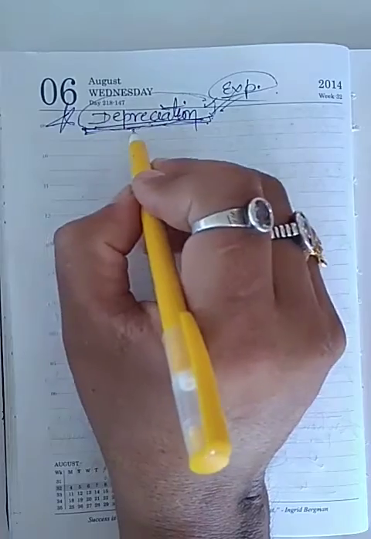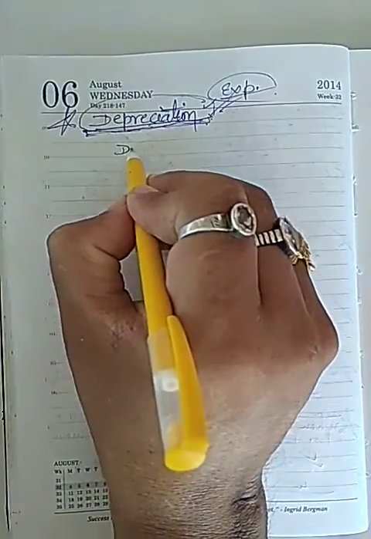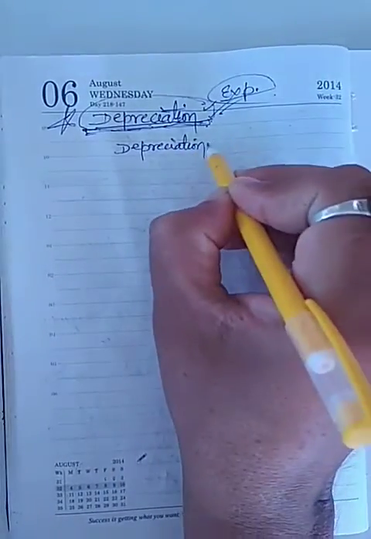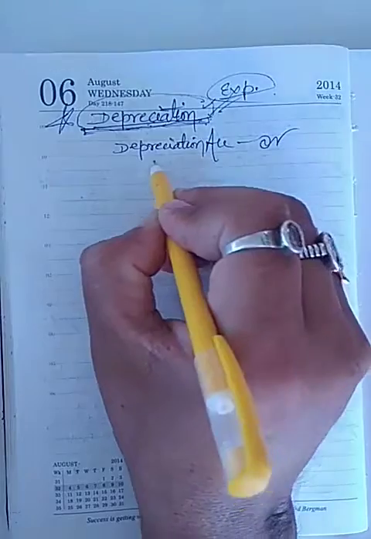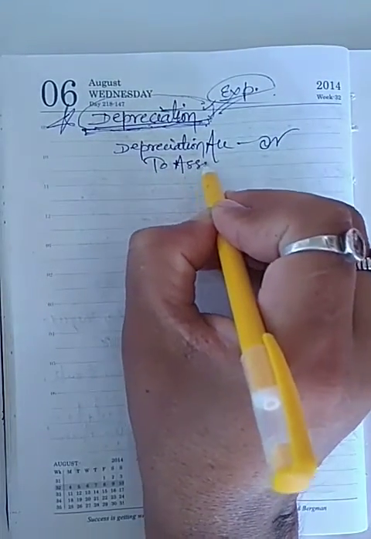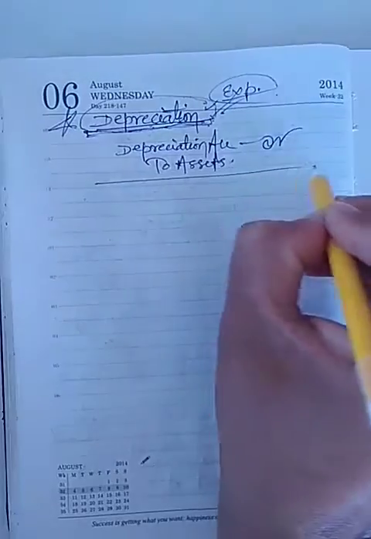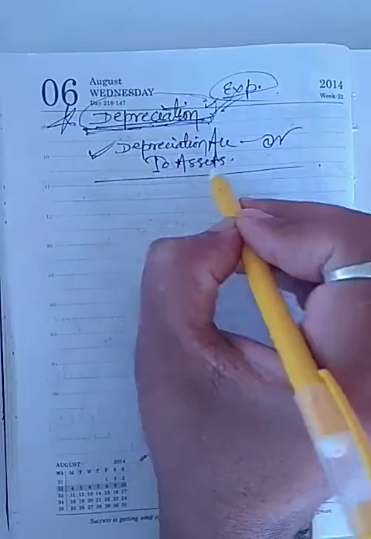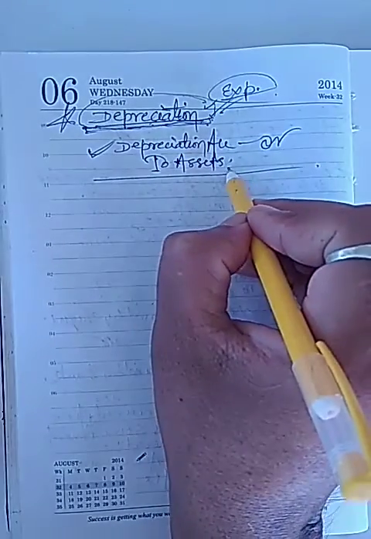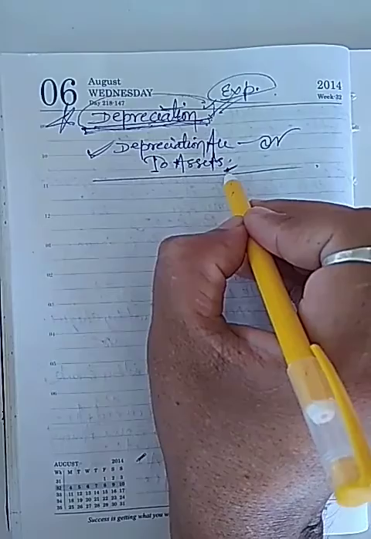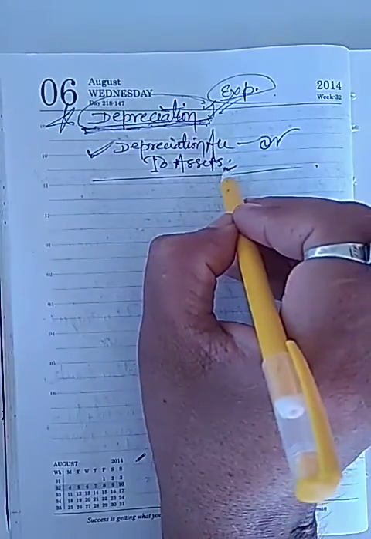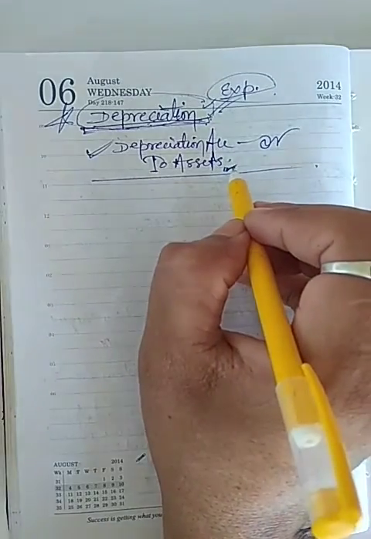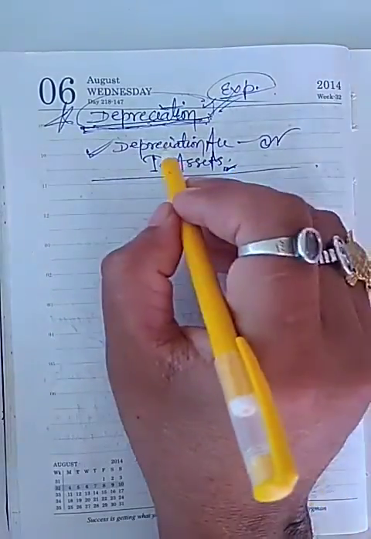Then the journal entry will be depreciation account Dr to assets account, because depreciation is our loss and decrease in the value of assets. When any asset decreases, it will be credit, and when any asset increases, it will be debit.